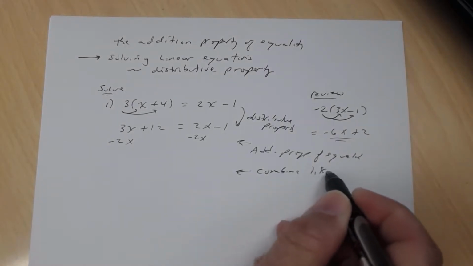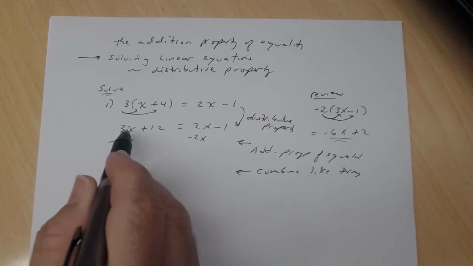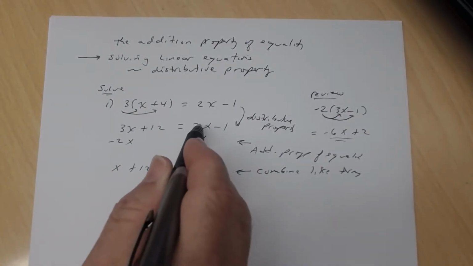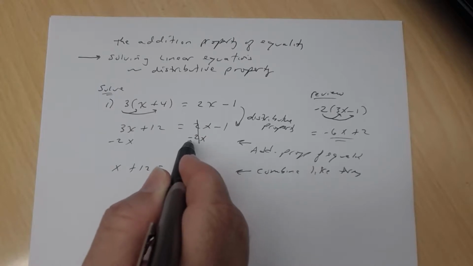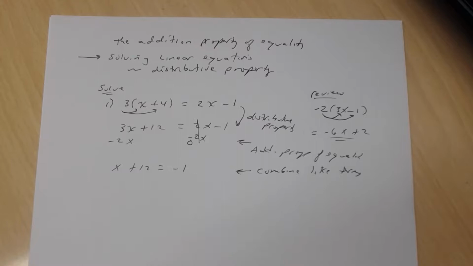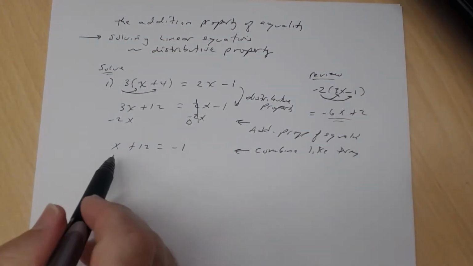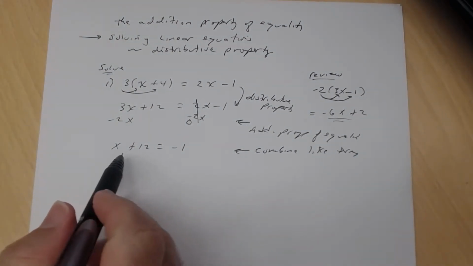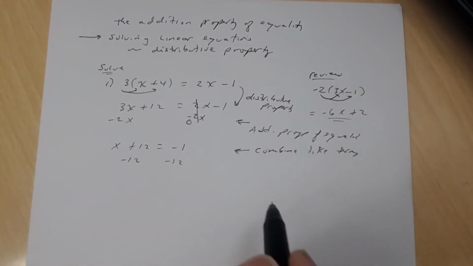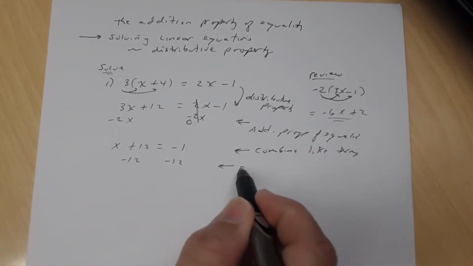All right, now when I combine like terms, 3x minus 2x is x, and then plus 12 equals, and 2x and a negative 2x is 0. 0 and a negative 1 is a negative 1. Okay, now to get the variable x by itself, right now I'm adding 12. The opposite of adding 12 is to subtract 12. So again, I'm using the addition property of equality.